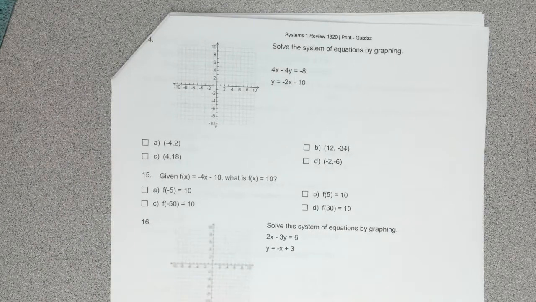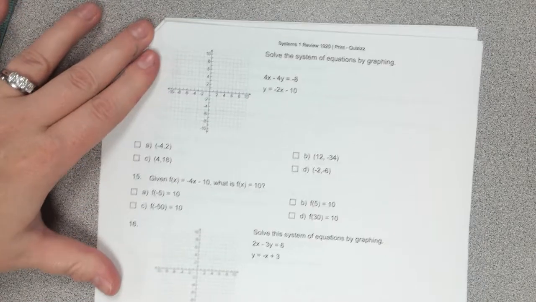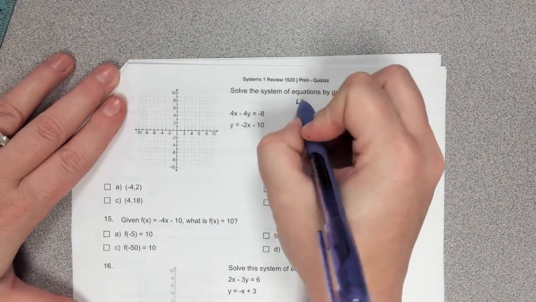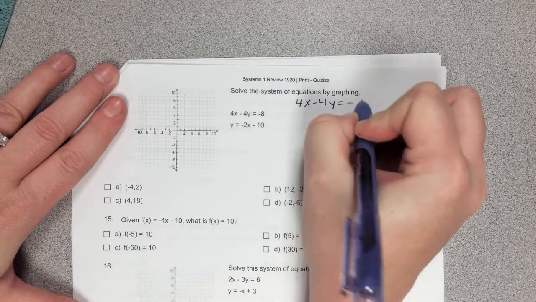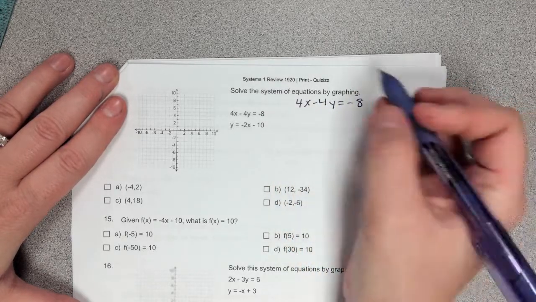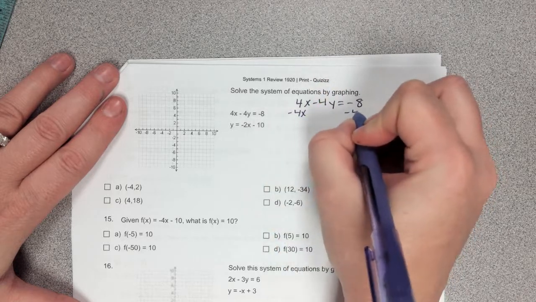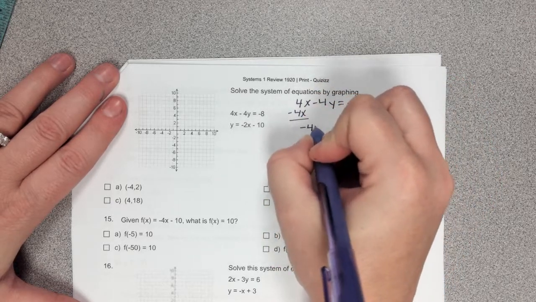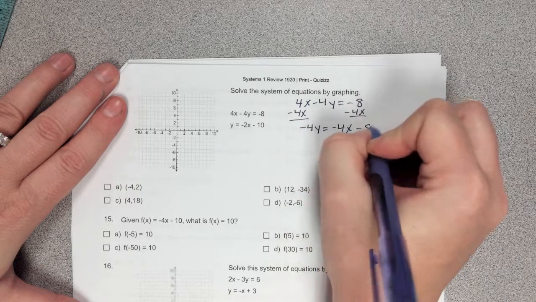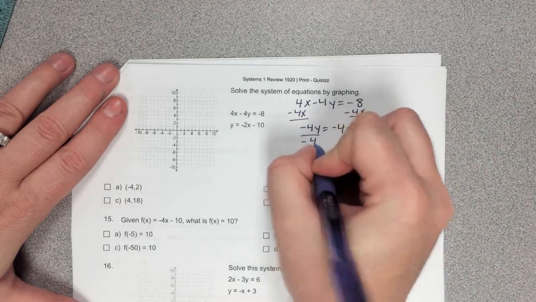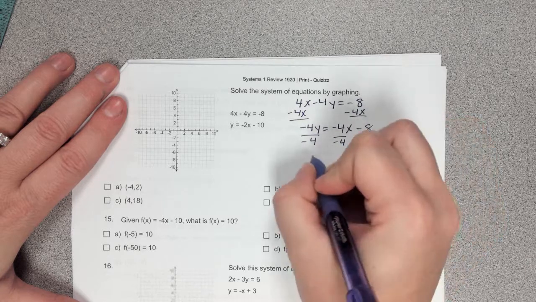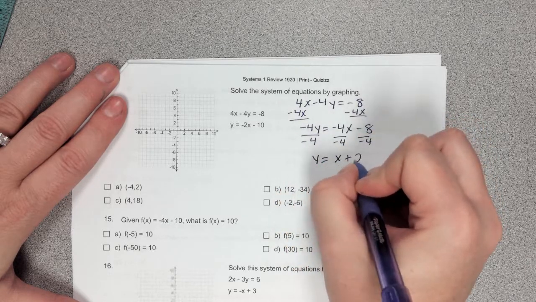Number 14. It told me to solve the system by graphing. Now that first equation is not ready to go. I have to solve for y, so I need to do that first. 4x minus 4y equals negative 8. Again, move your x, then divide. So subtract 4x from both sides. Negative 4y is equal to negative 4x minus 8. And then your last step is to divide by negative 4. Y is equal to x plus 2.